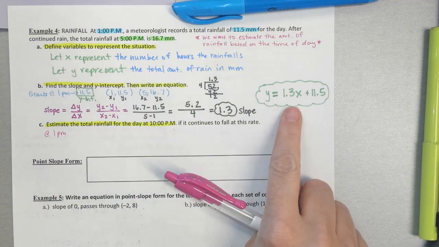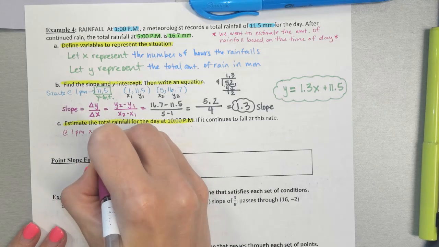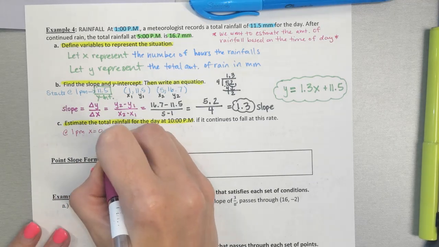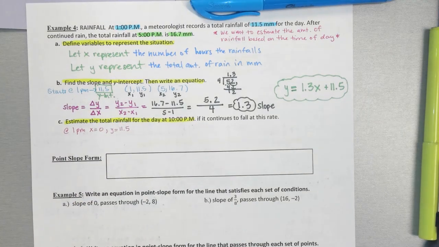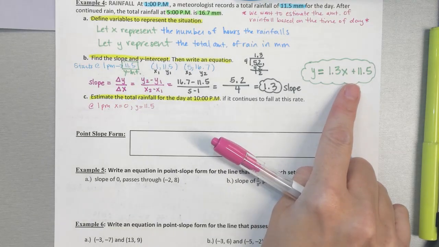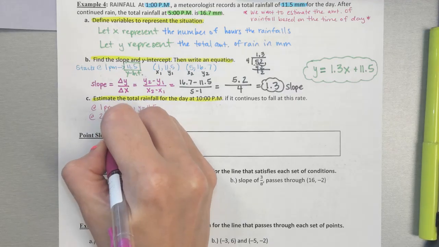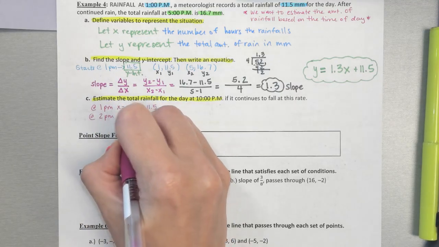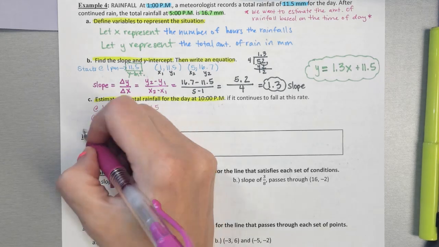You have to plug in 0. So at 1 p.m., your x value is 0, so that your starting value is 11.5. So you would have to plug in 0 in order to get that as your start. Okay, which means at 2 p.m., you would plug in x is equal to 1 in order to get your y value.